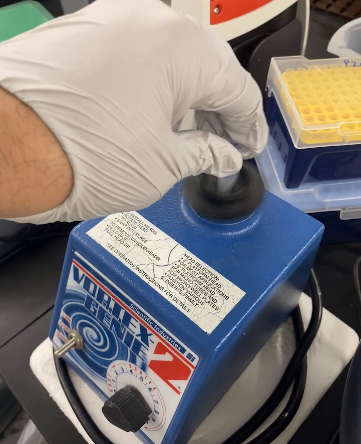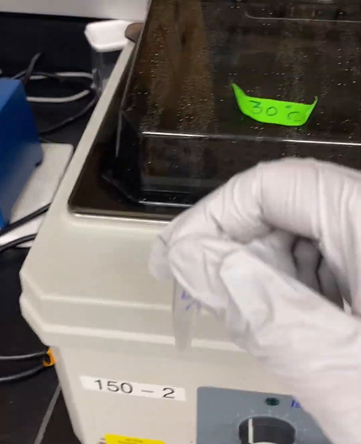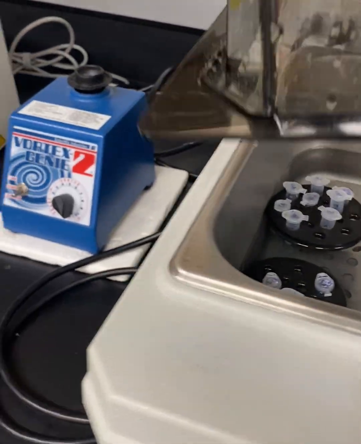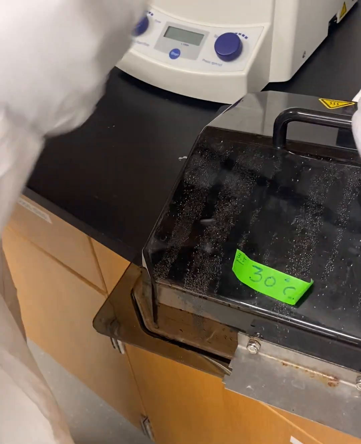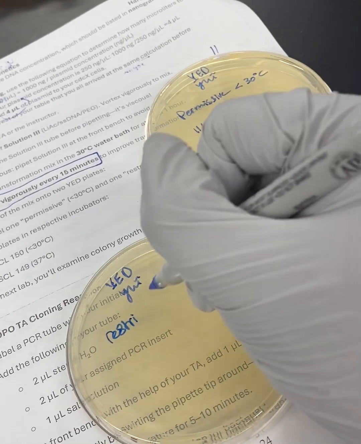This is where the long incubation happens. We incubate it for an hour, and during that hour we place the tube in the 30 degrees Celsius water bath and vortex it every 15 minutes to keep the DNA, PEG, and cells well mixed. This step dramatically boosts our transformation efficiency.